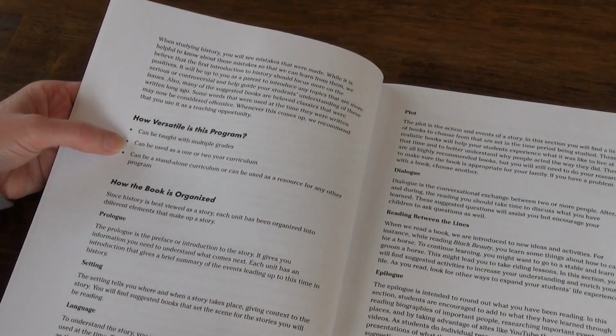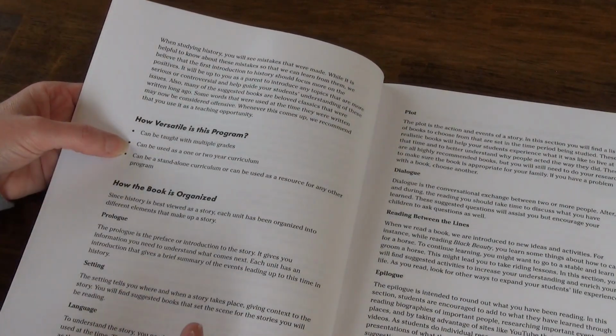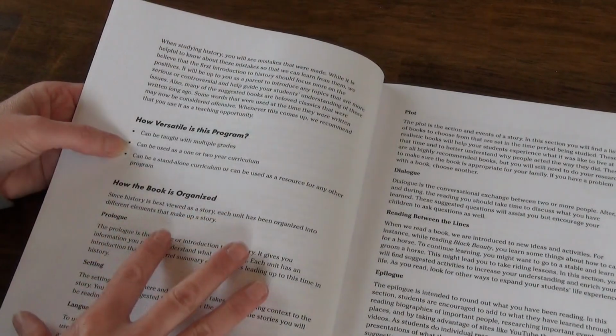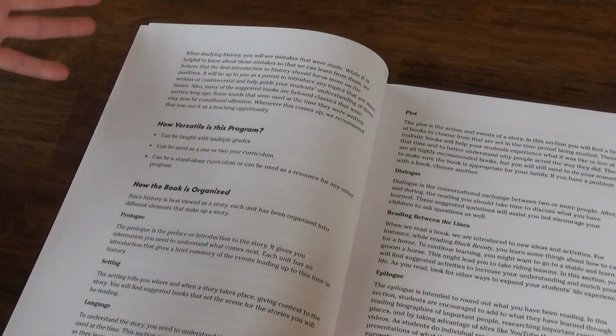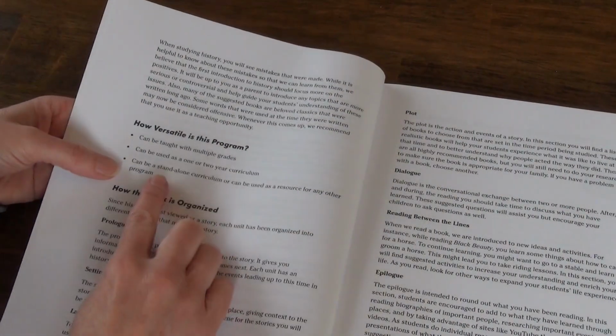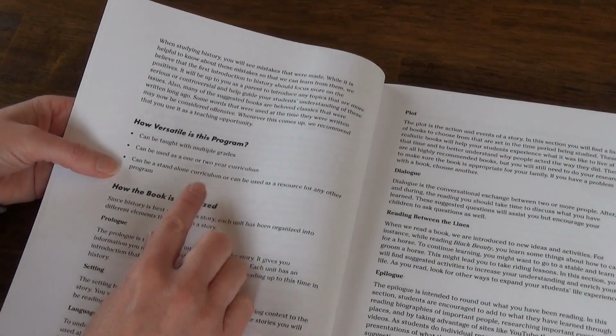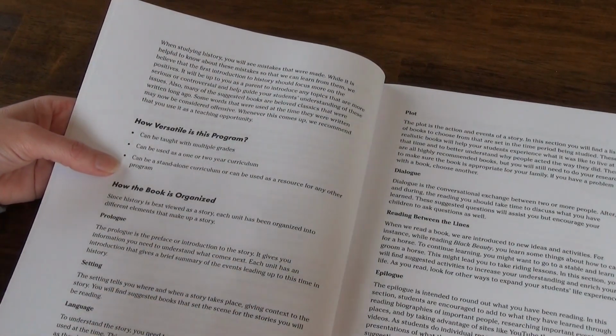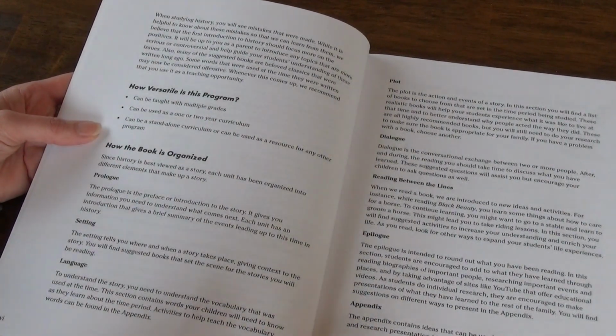It can be used as a 1 or 2 year curriculum. Again, I love that. So you've got the cost, and then you can spread it over 2 years, which is fantastic. And then it can be a standalone curriculum, or it can be used as a resource for any other program, which I think is pretty awesome too.